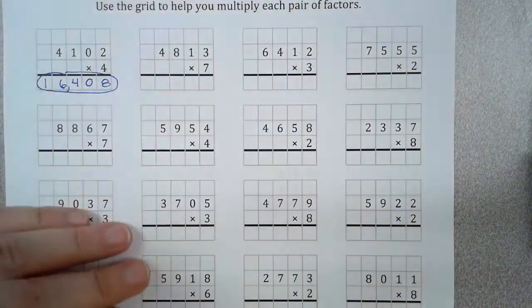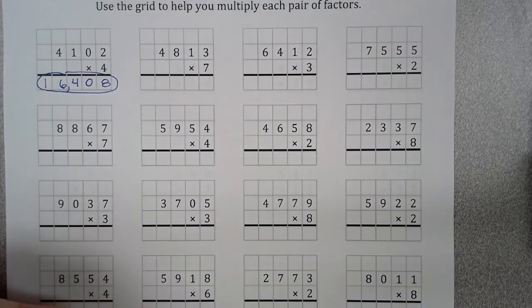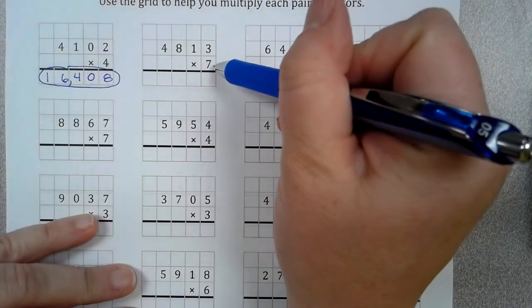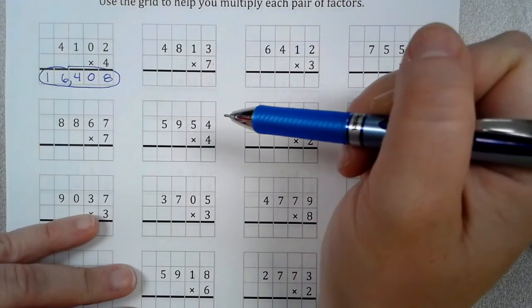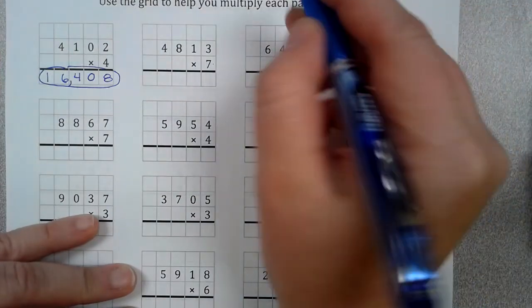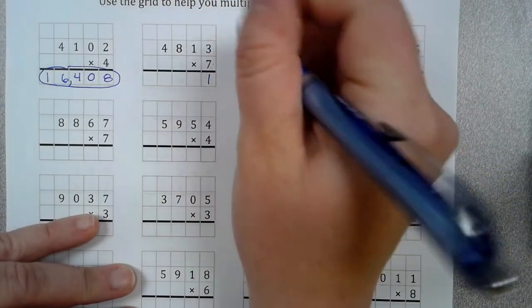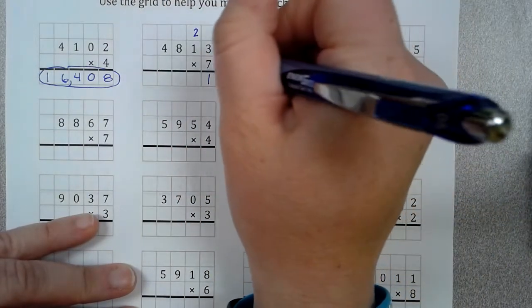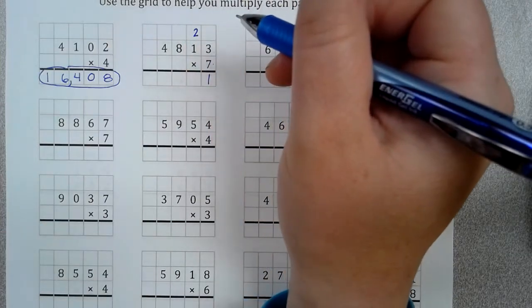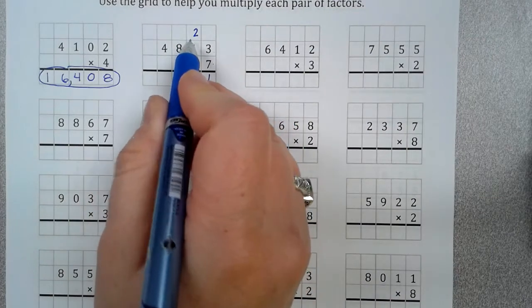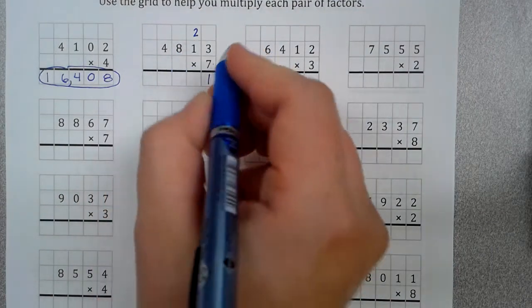We have 4,813 times 7. Once again, we start in the ones place. 7 times 3 is 21. Now, I cannot fit 21 in this. Well, I could probably fit it, but it's not supposed to be there. So I'm going to drop the number in the ones place and kick up the 2 because it's in the tens place. So now I'm going to go 7 times 1 is 7. Then I add the 2. So 7 times 1 is 7 plus 2 is 9.